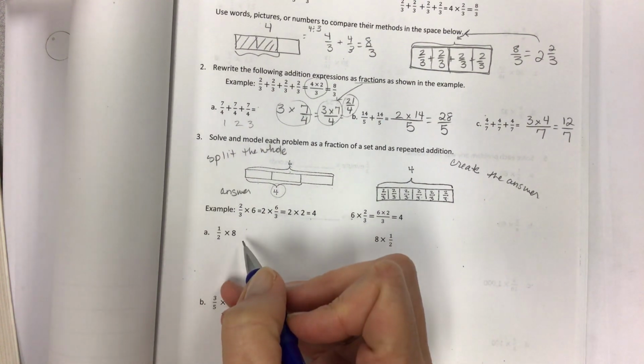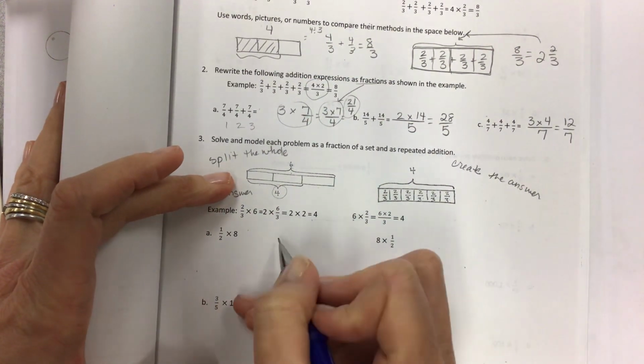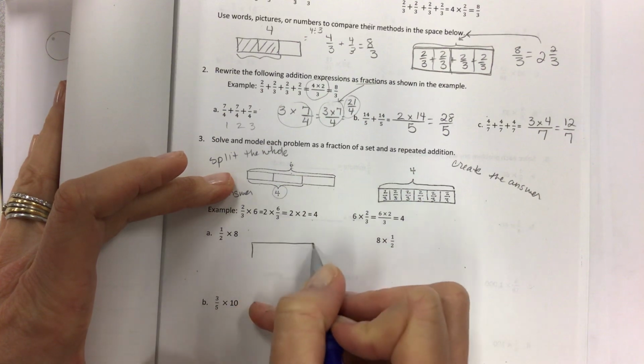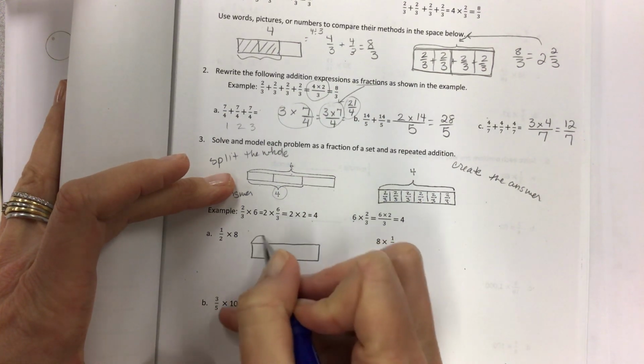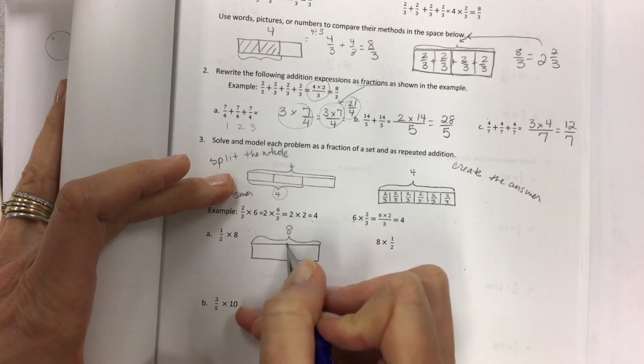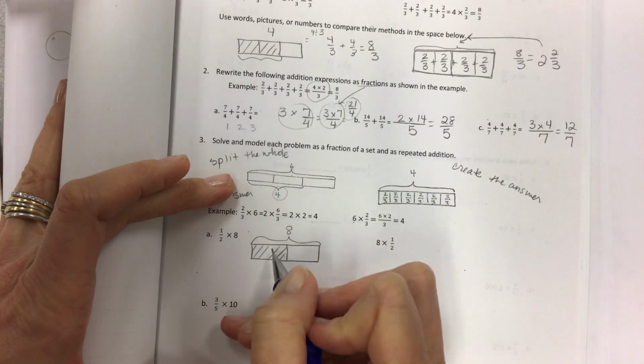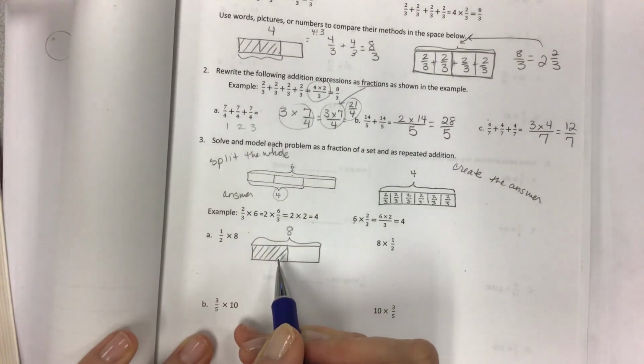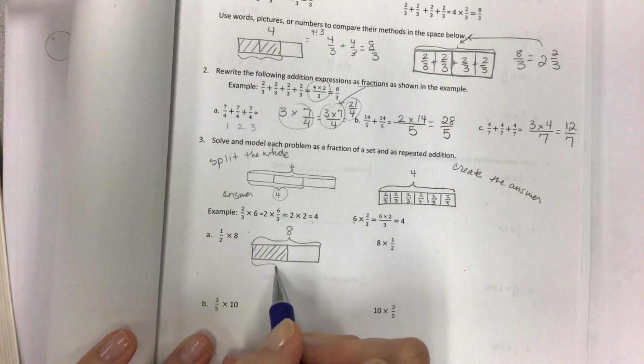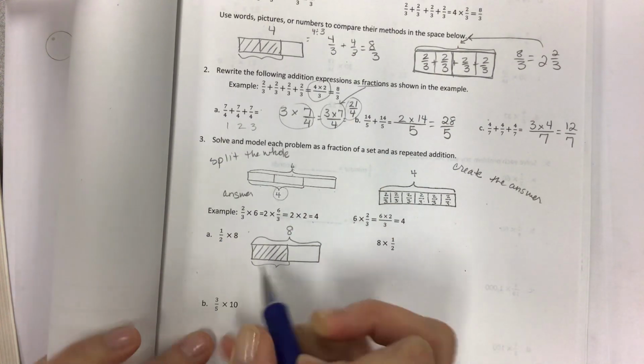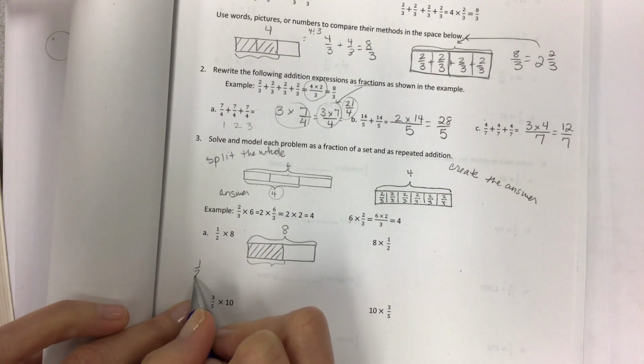So how about 1/2 times 8 is half of 8. So let's do 8 is the whole, and I want half of it. Create your little fraction tape diagram. Okay, and we want half of 8.